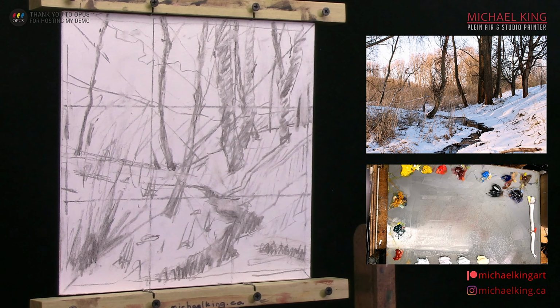Some of this stuff, I don't think it makes sense, even though nature provided it. And I'm a plein air painter, and I do this all the time. So the lesson learned here is just because the photo or nature tells you where something is, doesn't mean you have to do it that way.